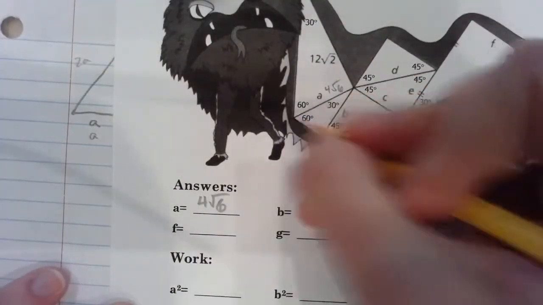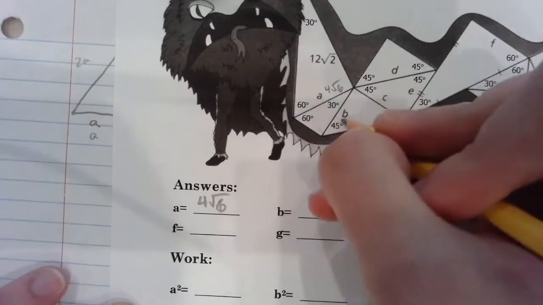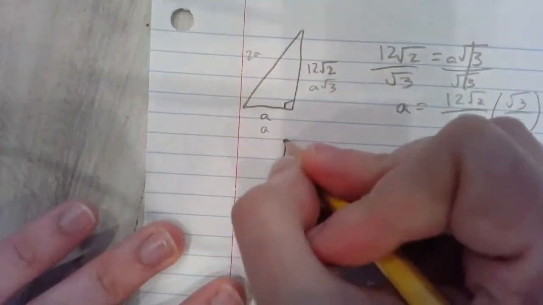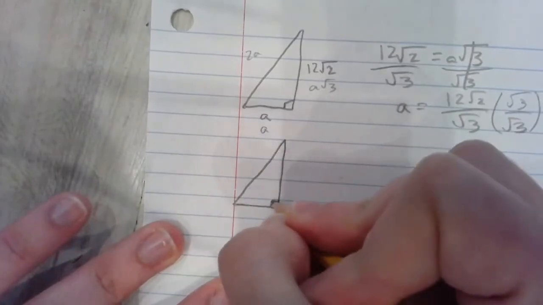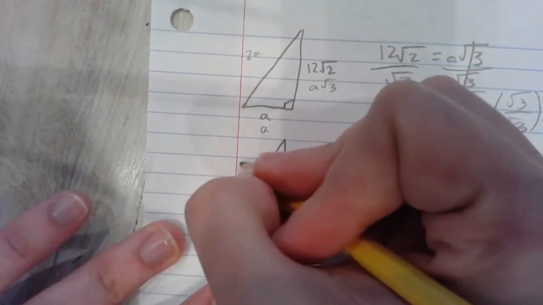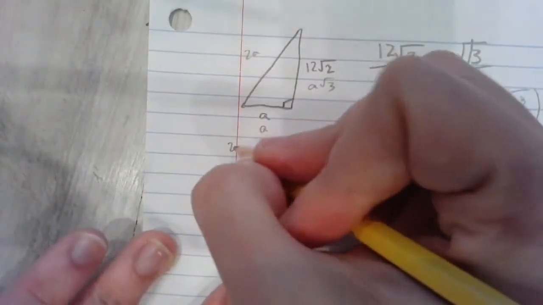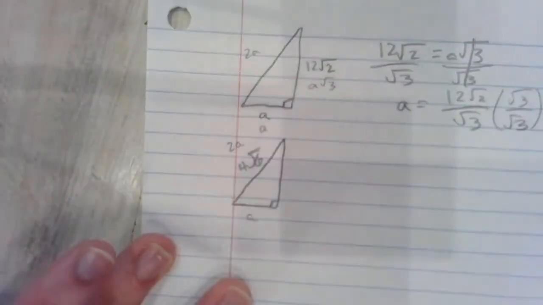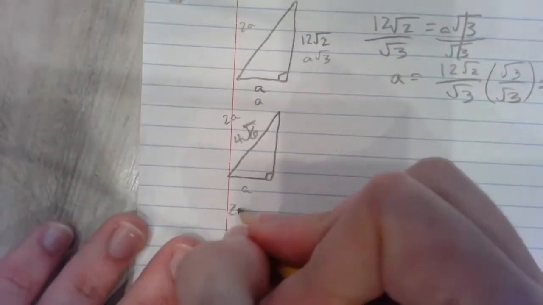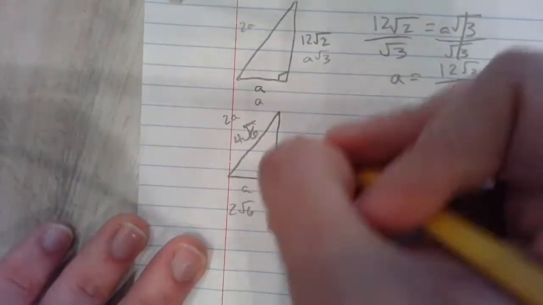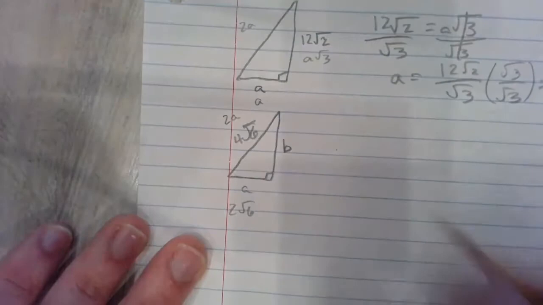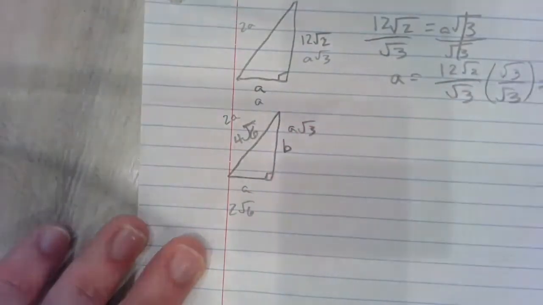We have another 30, 60, 90, in which that's our big side, so now we need to figure out our B. So let's see. I'm going to draw another one, because I think that'll make this a little easier to visualize. We've got our 4 rad 6, and that's our 2A side. Well, our A side is going to be half of that, so that will be 2 rad 6. And then our B side, the one that we want there, that's our A rad 3 side.